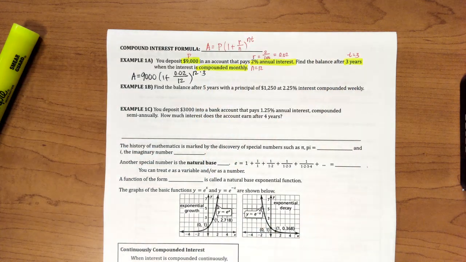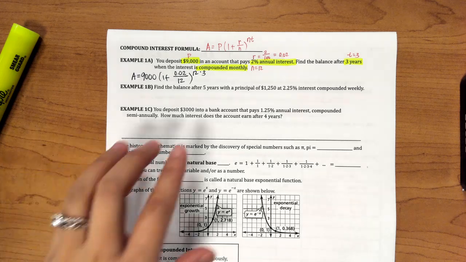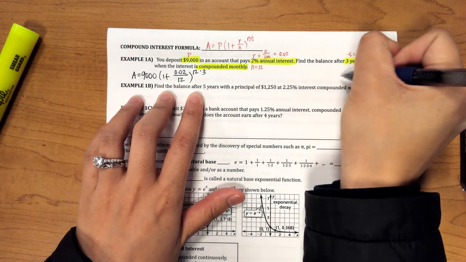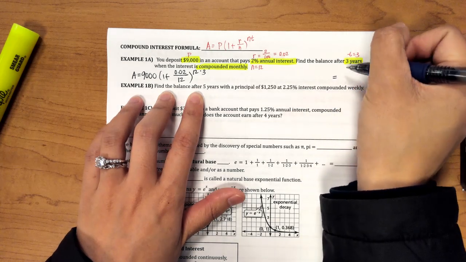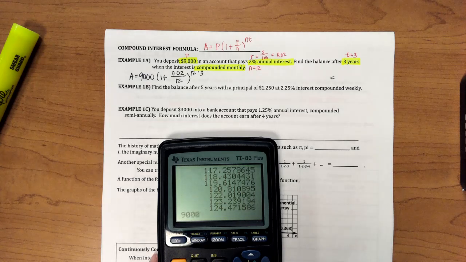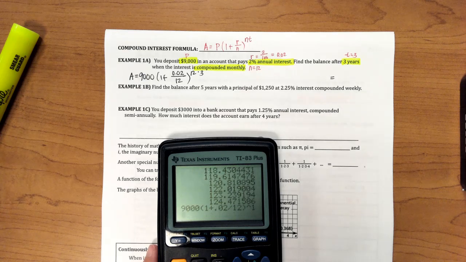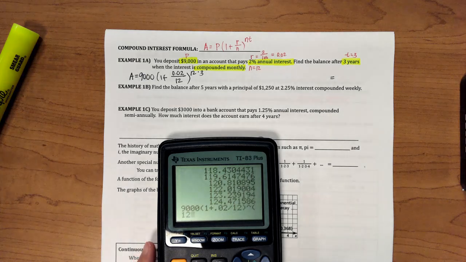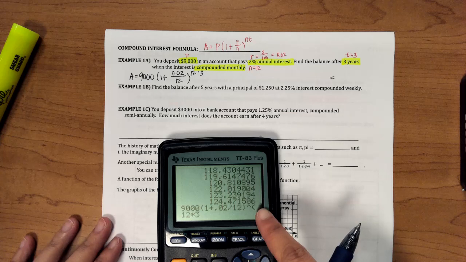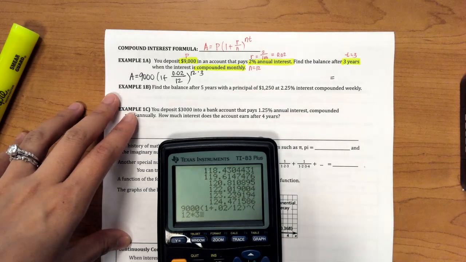Now, on your test, you would have to write this and then write out your calculator answer that you get over here, which is going to be, let's see, I'll type it out, 9,000, 1 plus 0.02 divided by 12 to the power of, and you need parentheses. Okay, so the most important thing that people forget is that second parentheses for the exponent. So let me write this out in red.